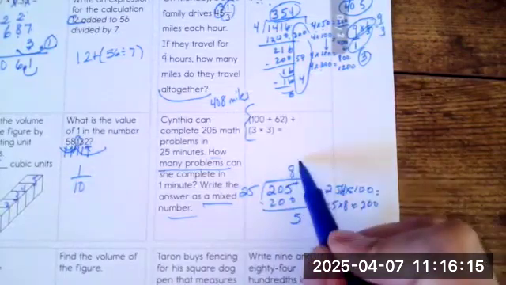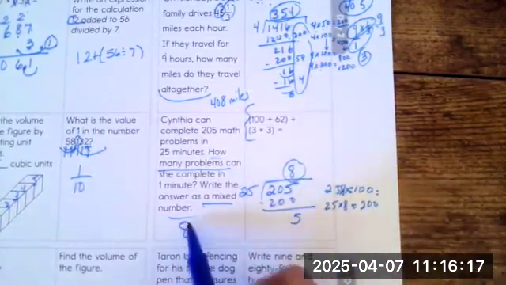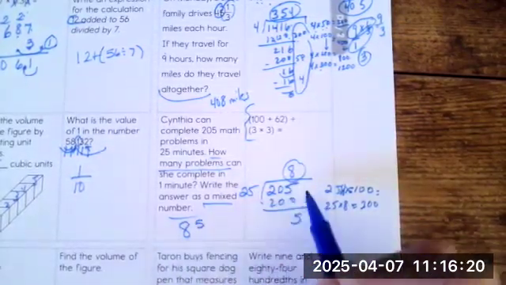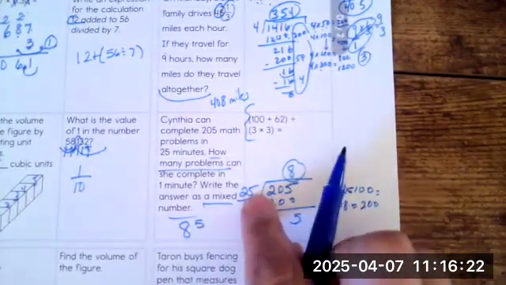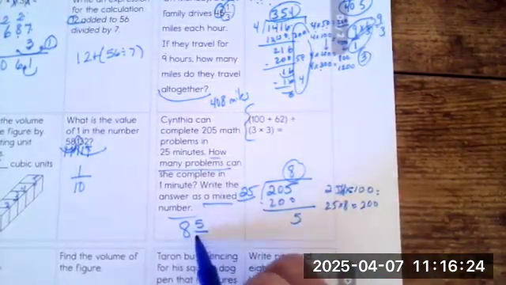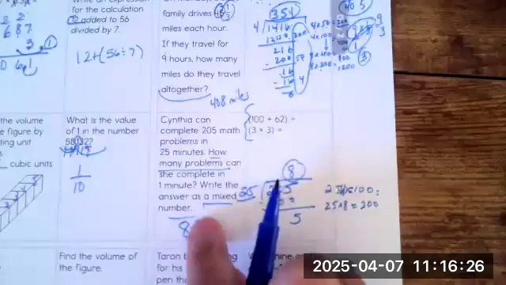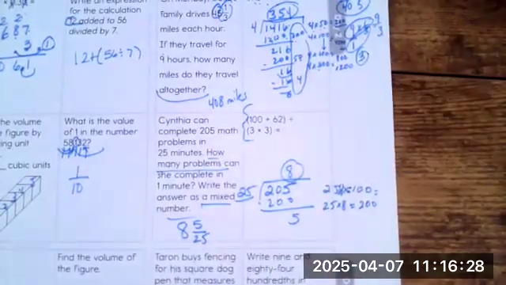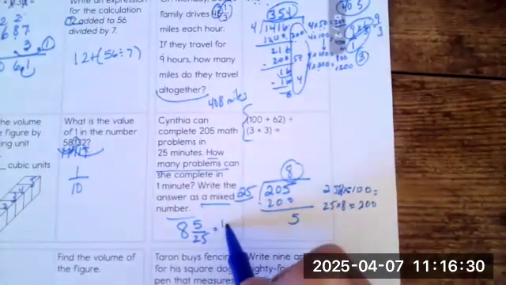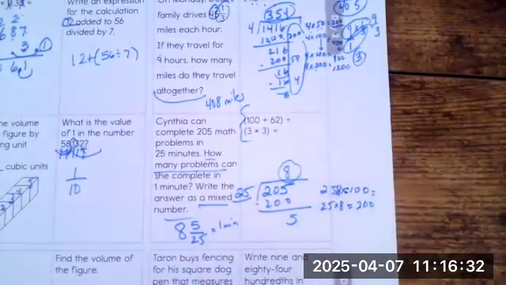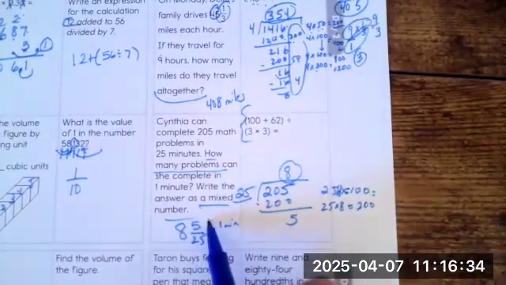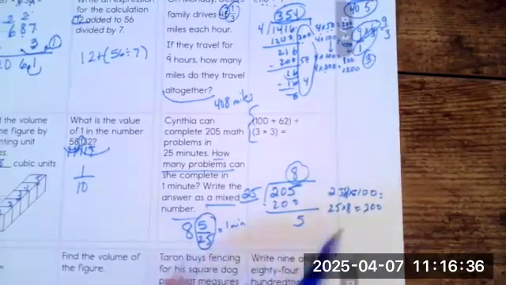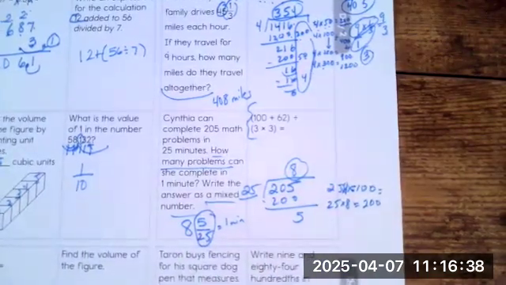Remember how we write this? The whole number stays the same. The leftover always goes as a numerator, and the divisor is going to be your denominator, 25. So 8 and 5/25 problems in 1 minute. Wow, she is amazing. Okay, and if you want extra credit, simplify this fraction. Let's see if you can do that without us. There you go. Can't wait to see your work.